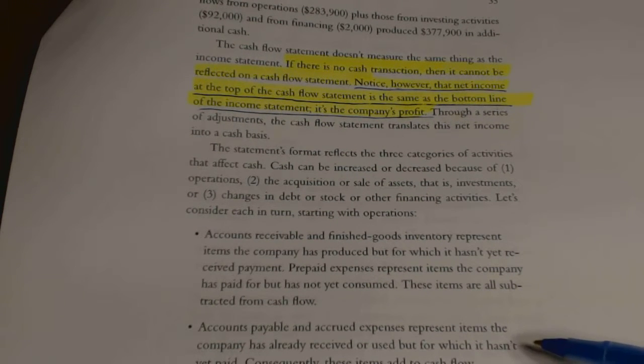Accounts payable and accrued expenses represent items the company has already received or used but for which it hasn't paid. Consequently, these items add to cash flow. So when those go up, it adds to your cash flow. At some point, you're going to have to pay for them, though.